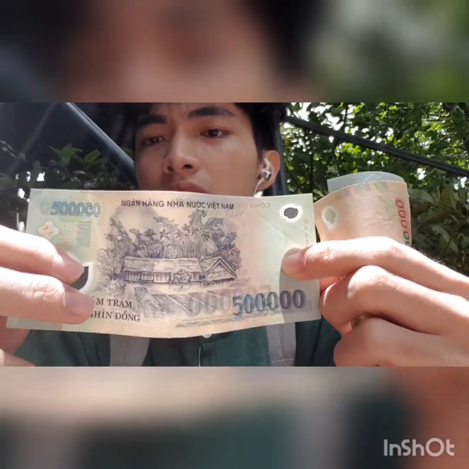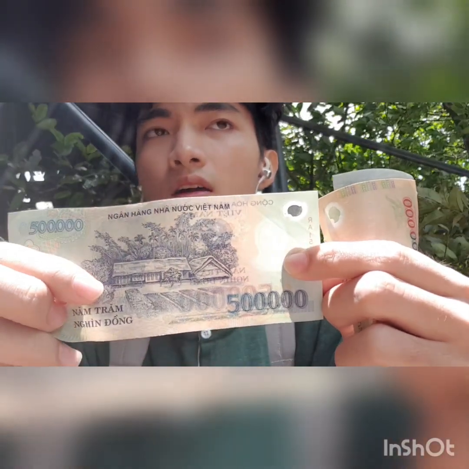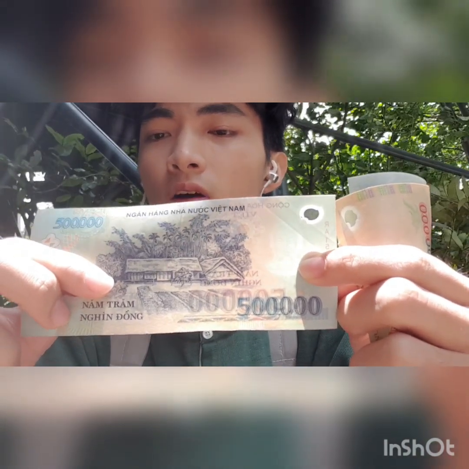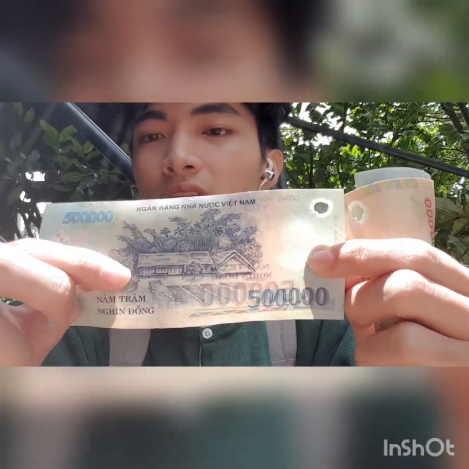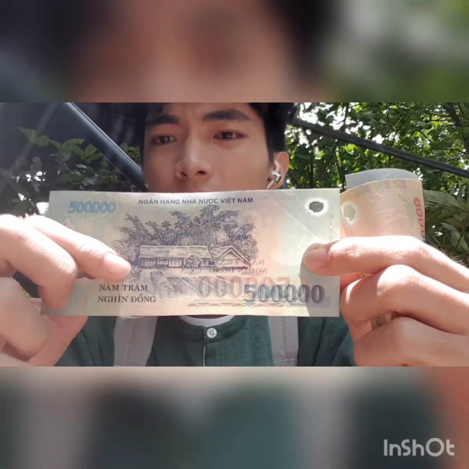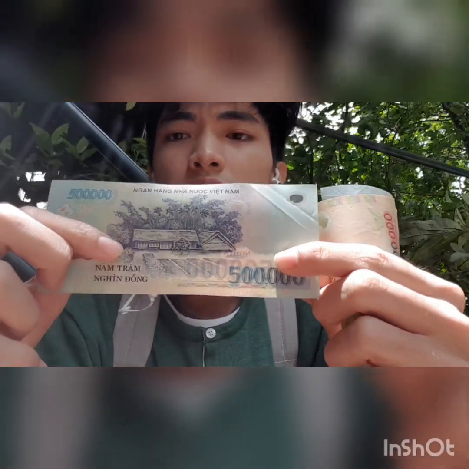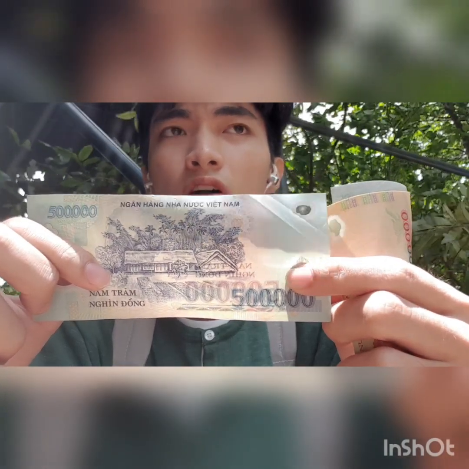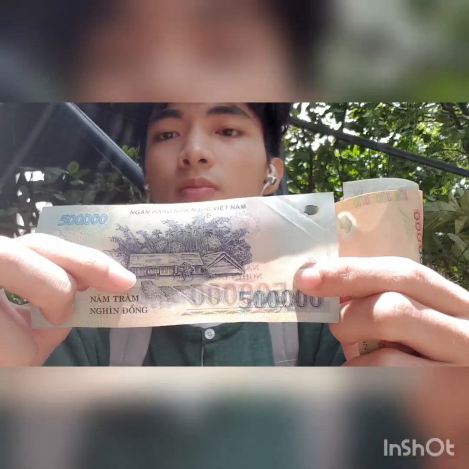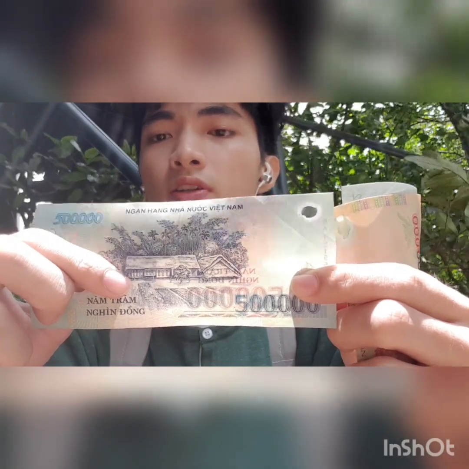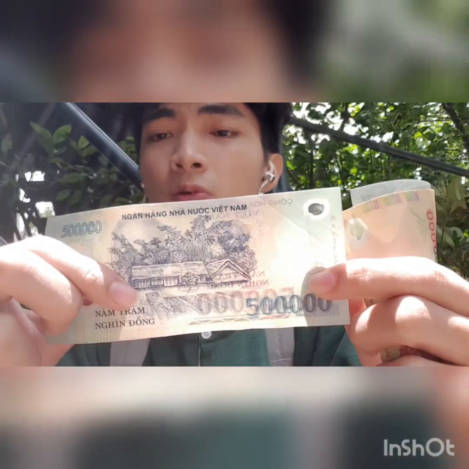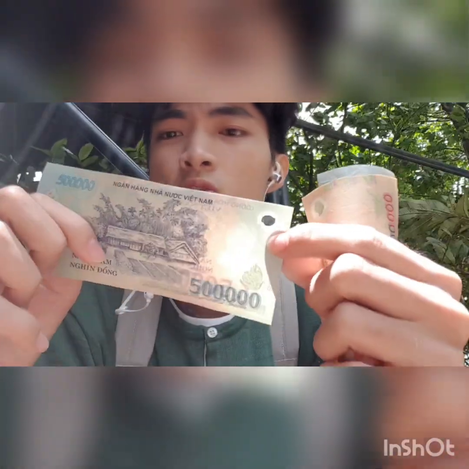This place is in the center of Vietnam, in Nam Dan district, Nghe An province. This banknote is usually used in business, and if you want to buy something expensive, you usually use this one.